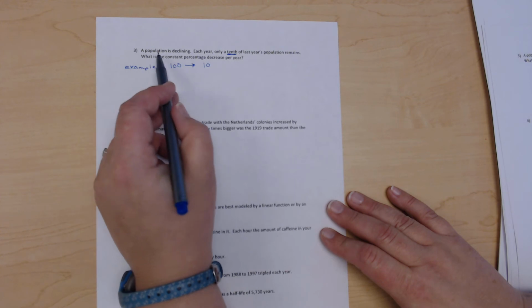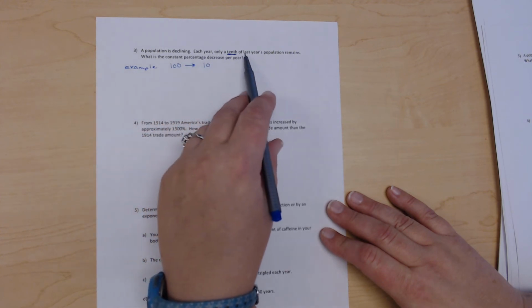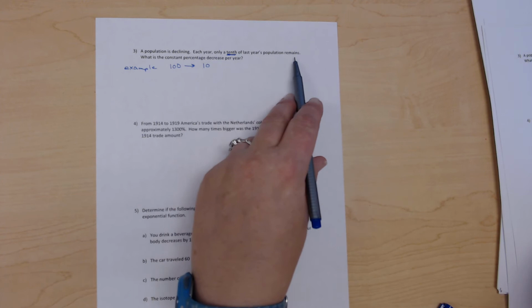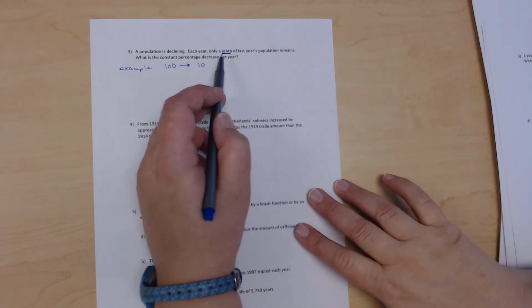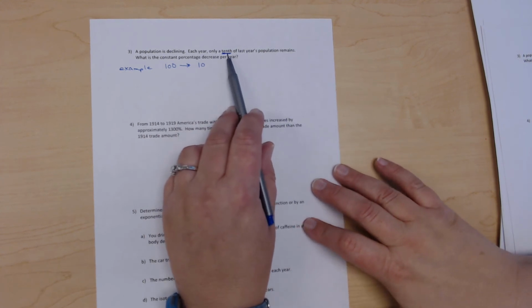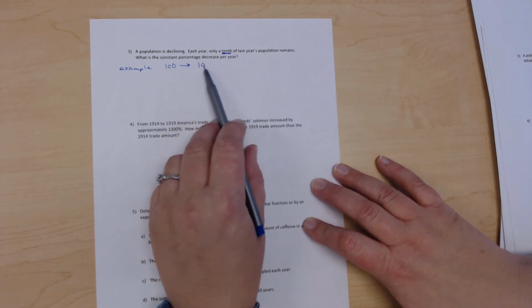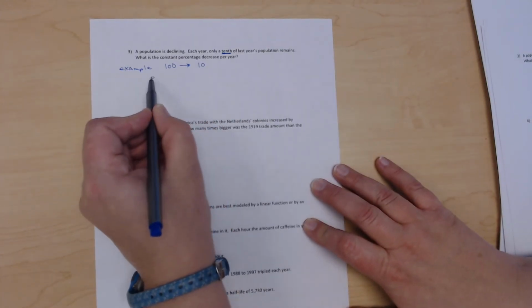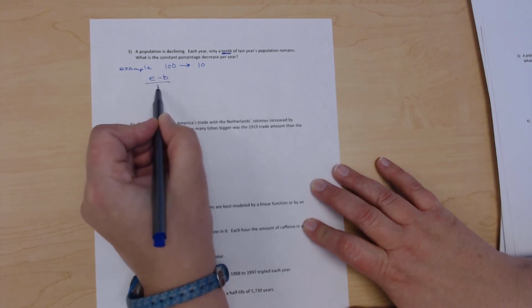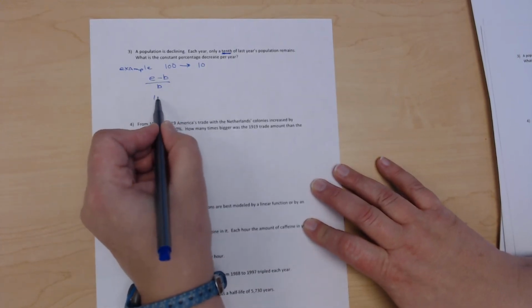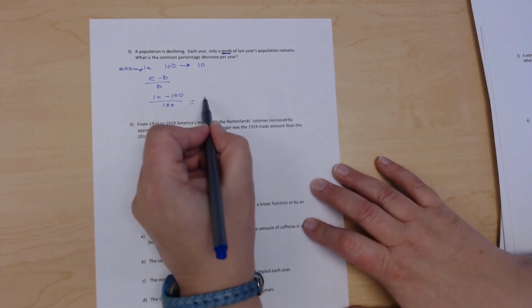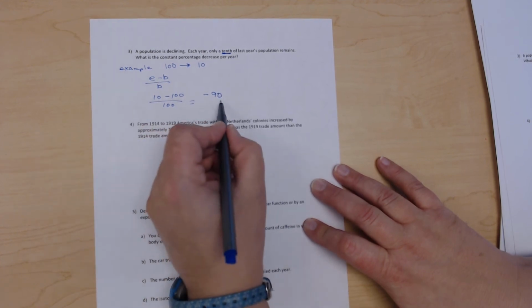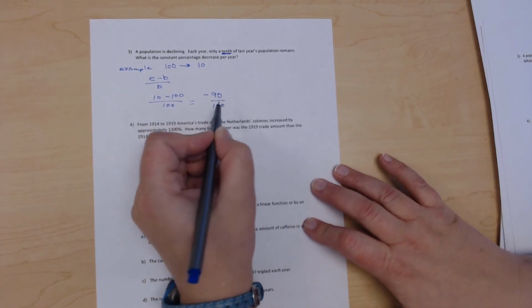Okay. Population is declining. Each year, only a 1/10 of the last year's population remains. What is the constant percentage decrease? So hiding in here is a percentage. If there is a percentage hiding in there, then we do have an exponential. Okay, so let's take a look. What would this percentage be? End minus beginning divided by the beginning. So it would be 10 minus 100 divided by 100. Okay, so that gives us negative 90 over 100.